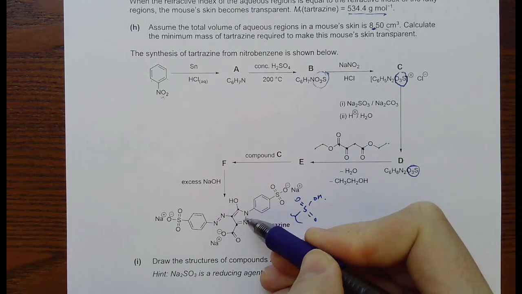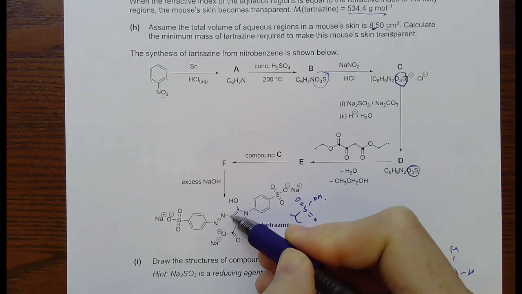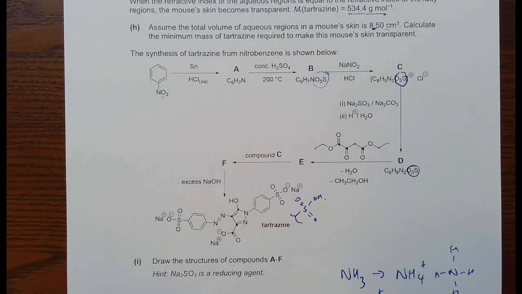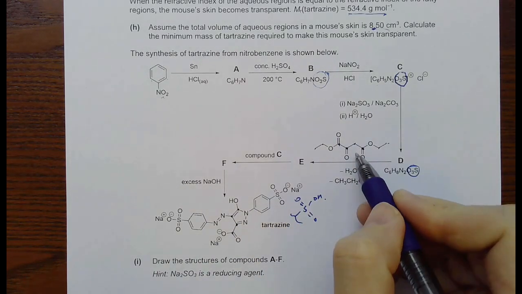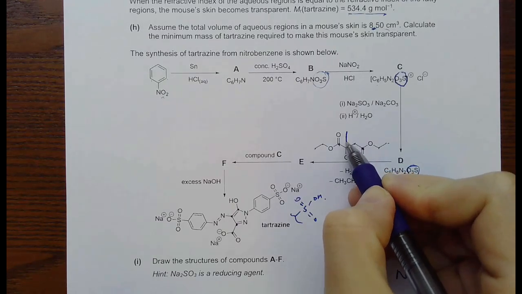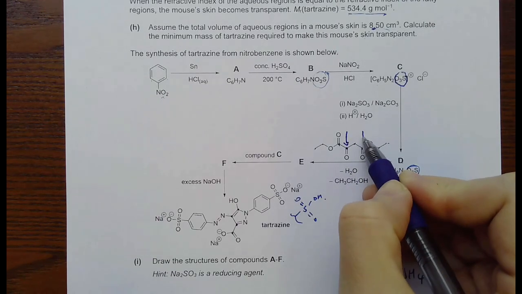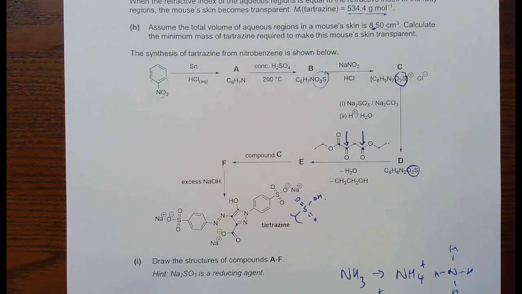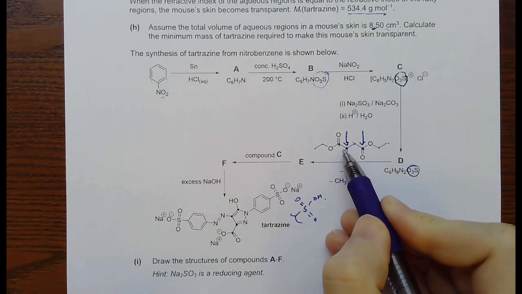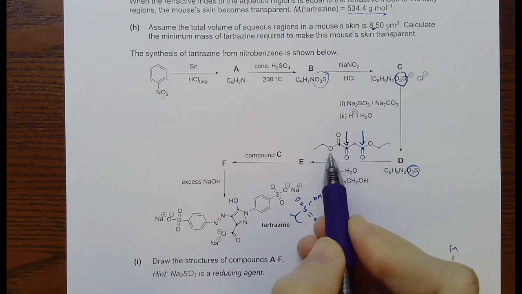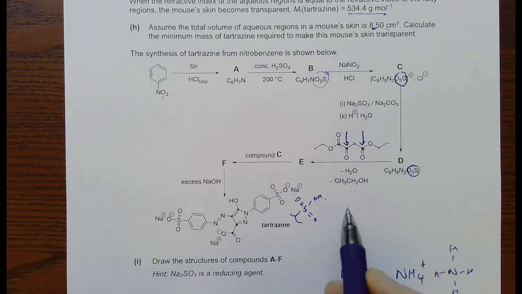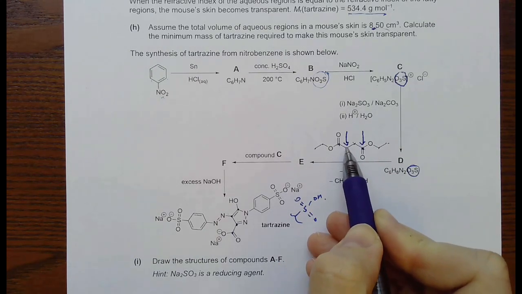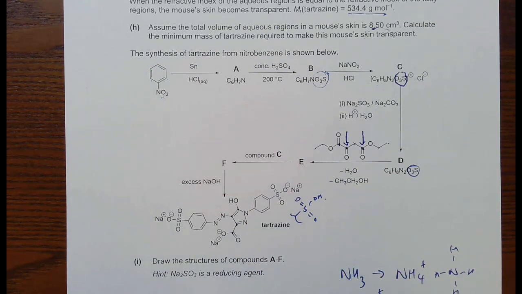So in the final product you can see that there are 1, 2, 3 carbons. Okay, so which means that it must be that the nitrogens are reacting with this one and with this one, because they are 1, 2, 3 carbons apart. If it was to react here, you'd get a 4-membered ring. If it was to react here and here, you get a 6-membered ring. So by reacting here and here, you get this 5-membered ring.